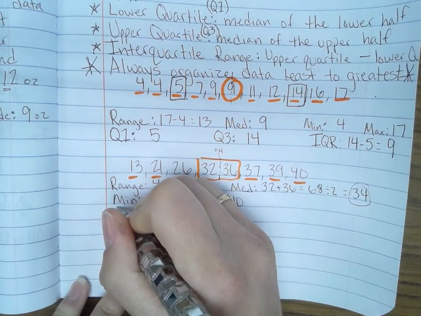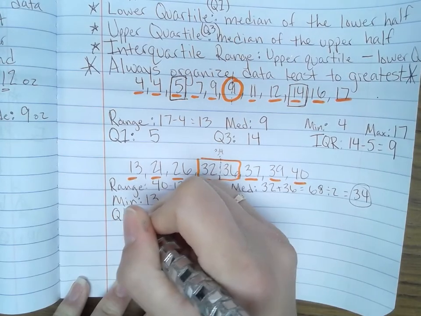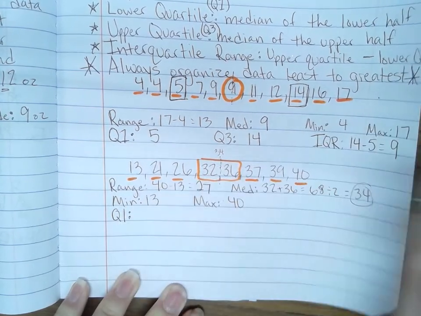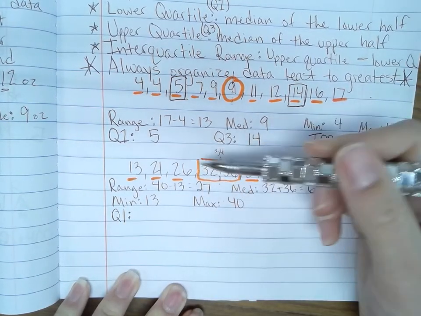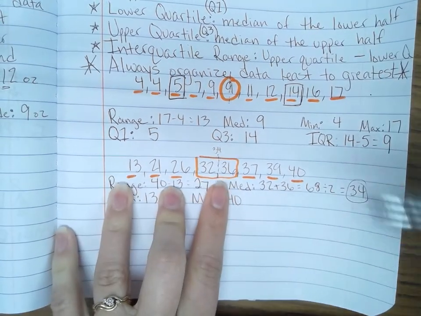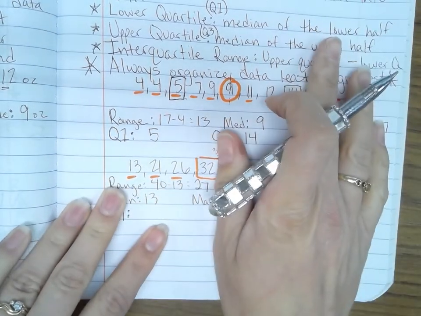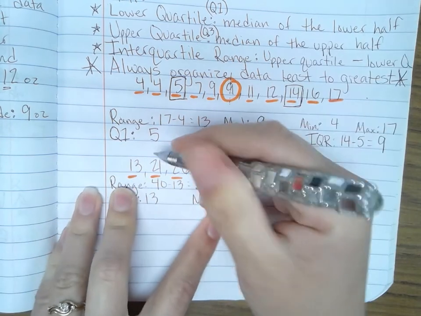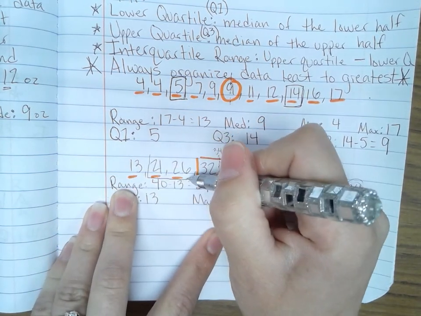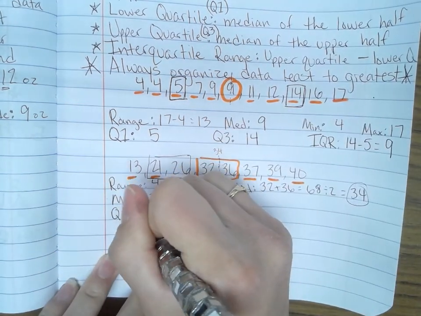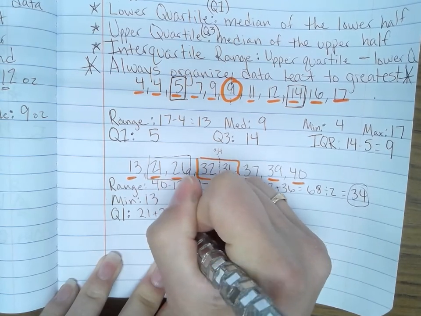Now our lower quartile, or quartile 1, would be the median of the lower half. So here I'm looking at this lower half of numbers. 21 and 26 are the 2 in the middle here. So I'm going to have to do 21 plus 26 and then divide by 2.